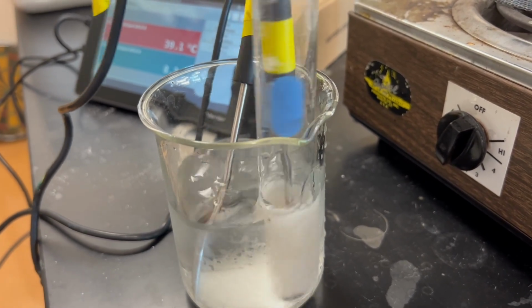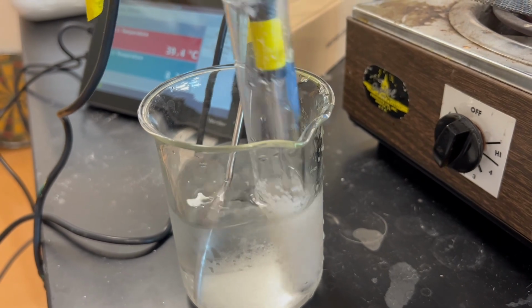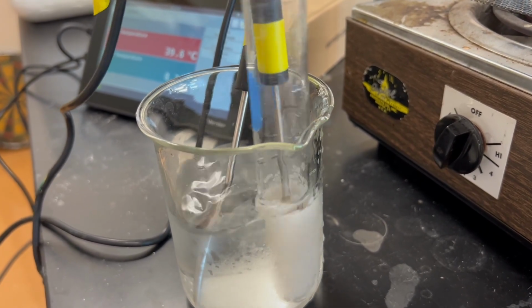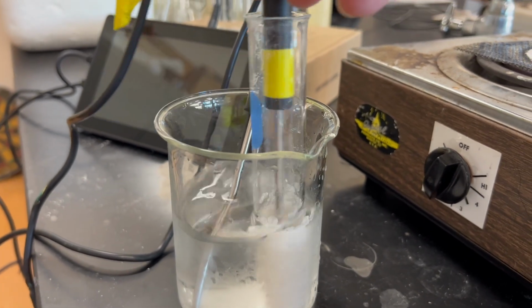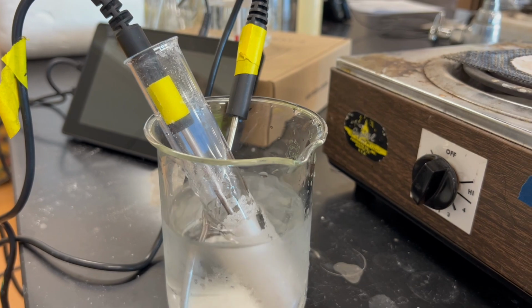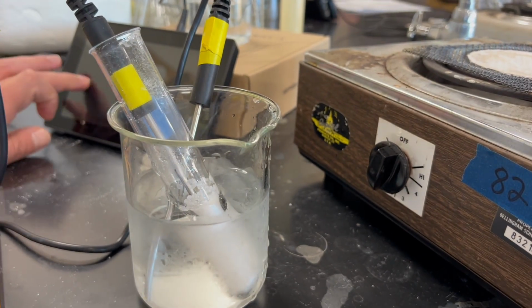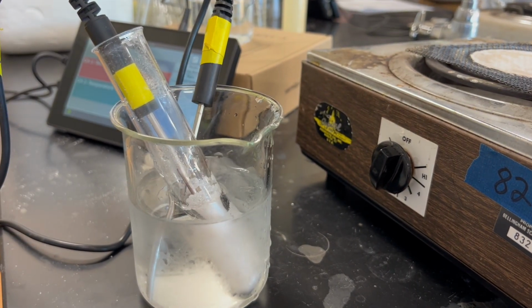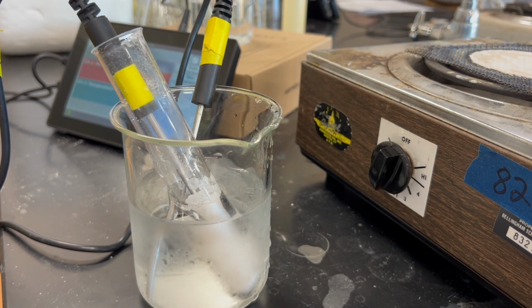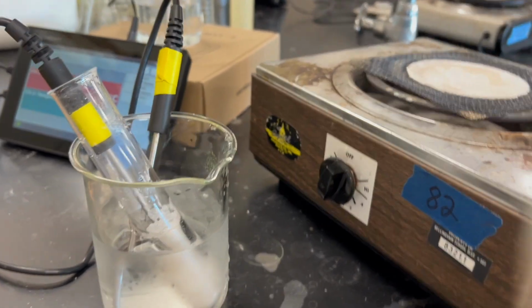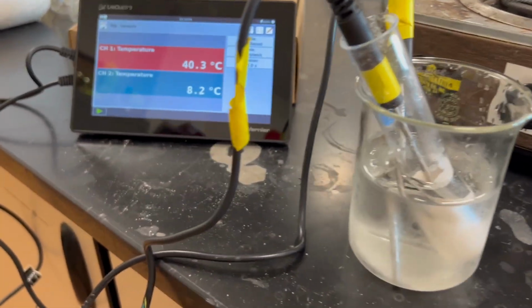Our second measure is 39.3. Actually, we're at 39.7 degrees, and it's quite solid right now, so we're just going to leave it and continue the cooling process.